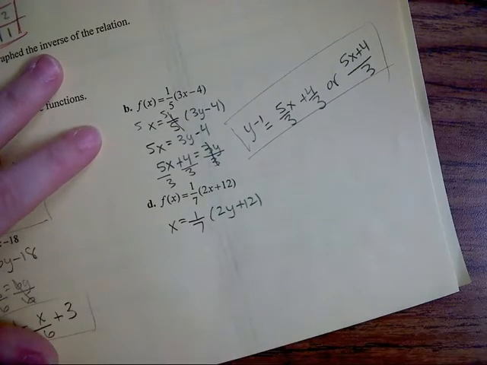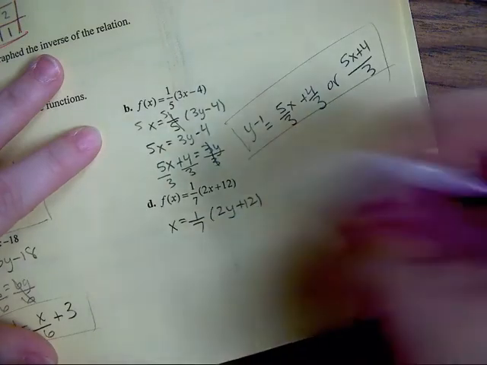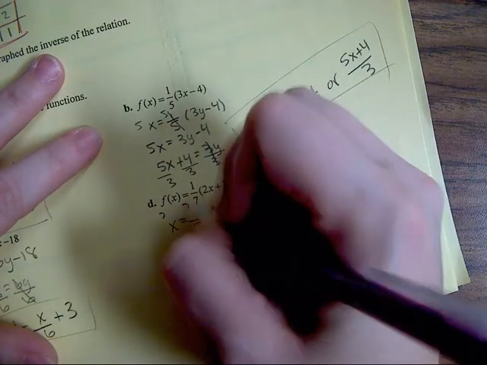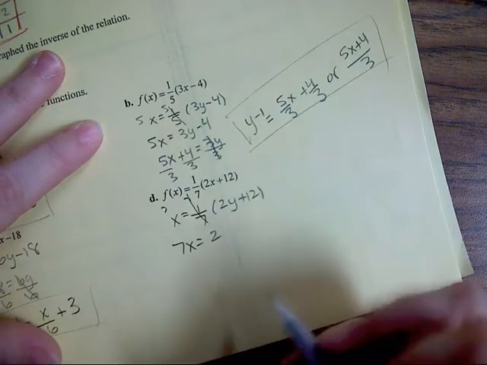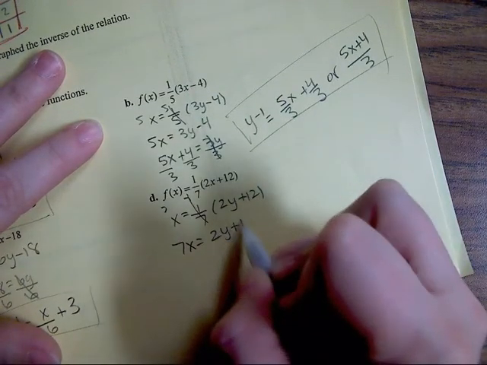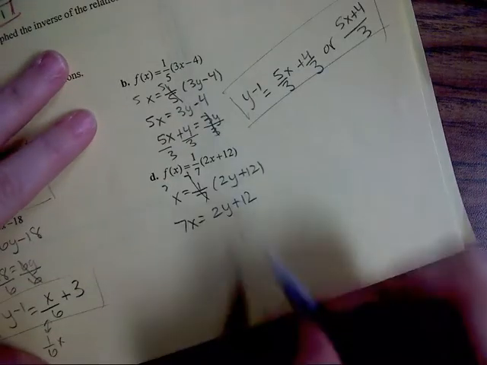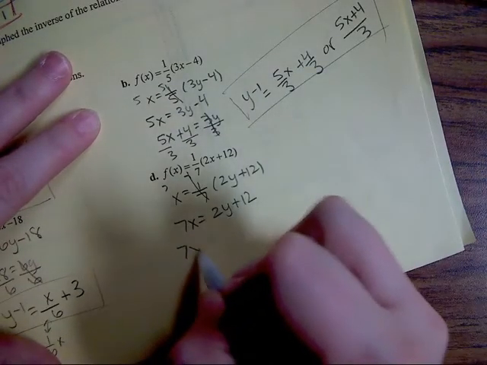Remember, to undo a fraction, we multiply by the reciprocal. So we're going to multiply both sides here by 7. That eliminates the fraction. This gives me 7x is equal to 2y plus 12. Let's subtract 12 over.